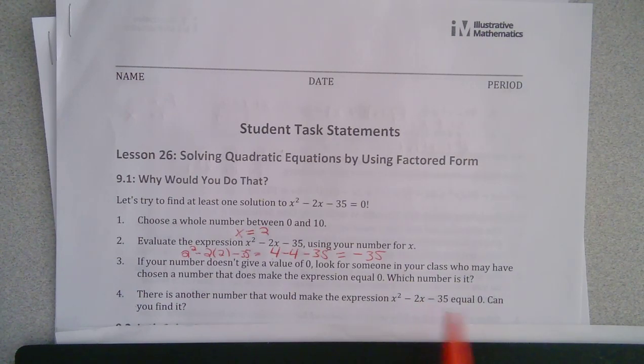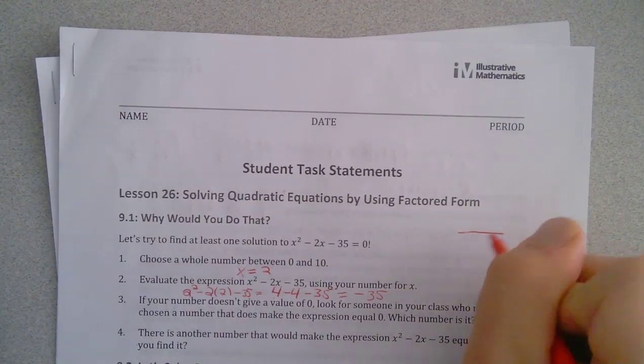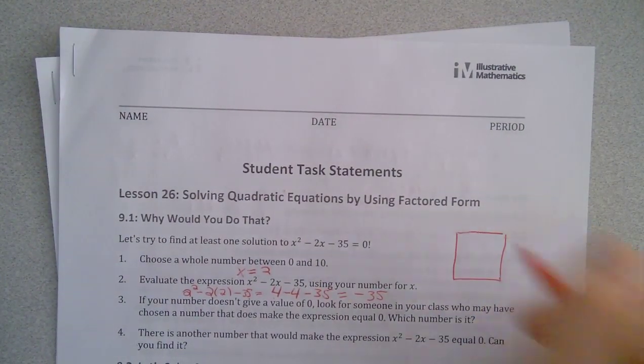So if I'm looking here, I need factors of negative 35 that are going to add to be negative 2. So we talked about factoring this, and I'm going to draw a little picture because this is what we're going to be doing in the lesson. But here's where we're going to go.